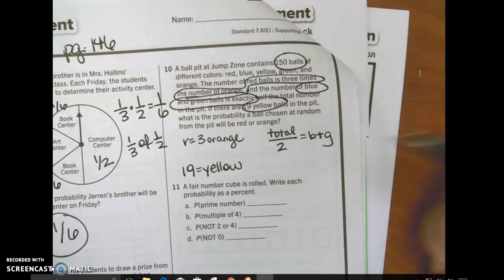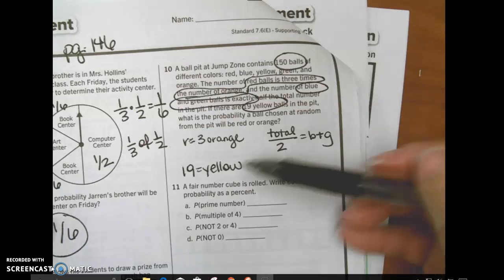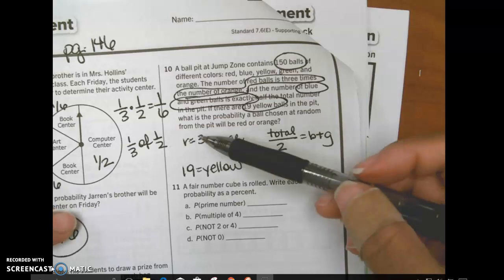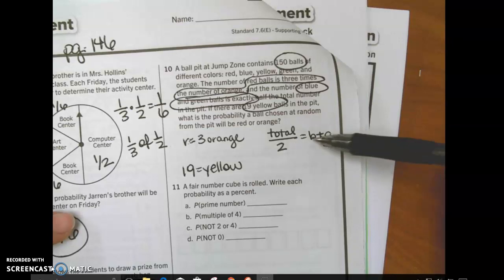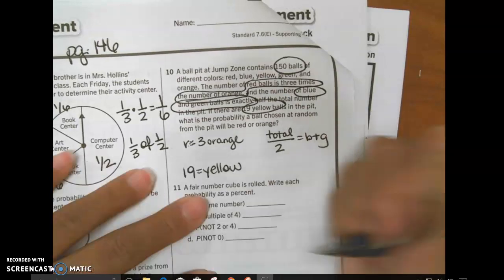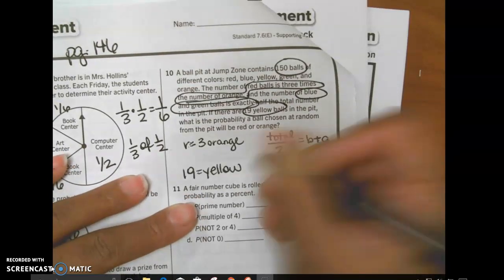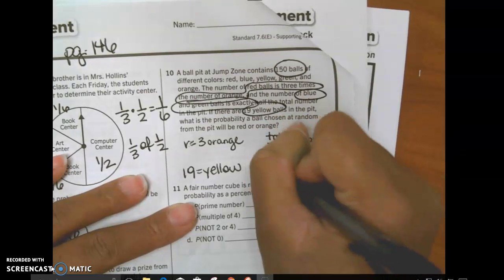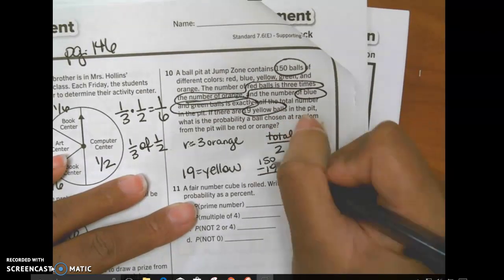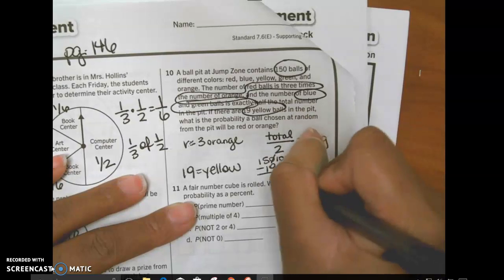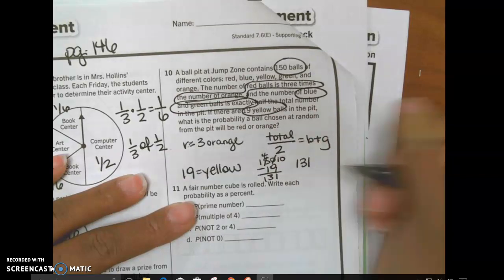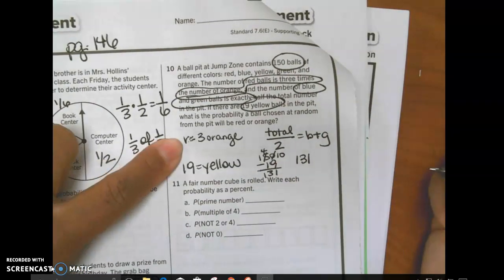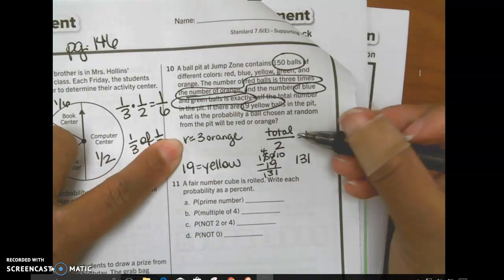All right. So I need to add all these together. I have 19 yellow, then 3 times orange is my red, and then half of my total will be blue plus green. There's a lot going on here. So I need to take 150 and subtract 19. How much is that? 10 minus 9 is 1. 14 minus 1 is 131. 131 are not yellow. Okay, 3 times orange is red, and then half of the total.